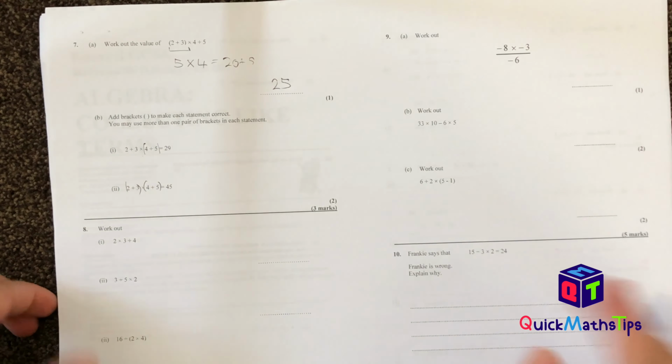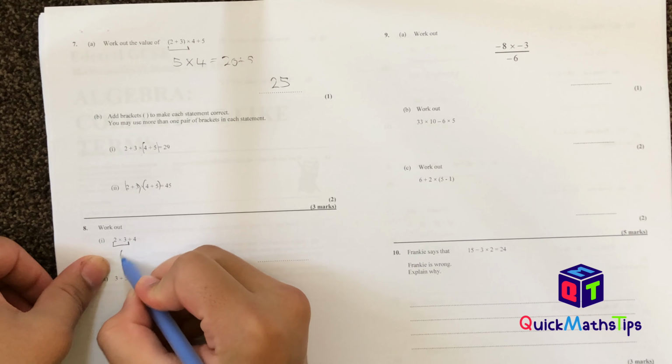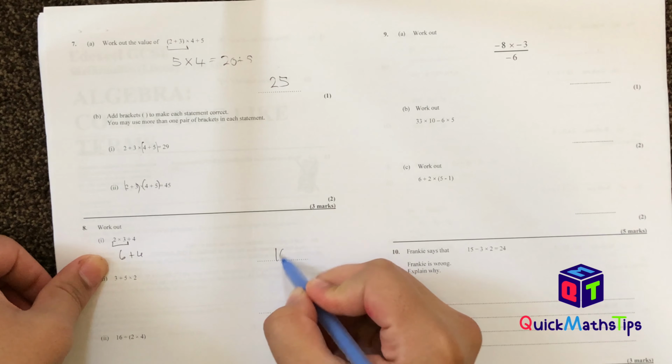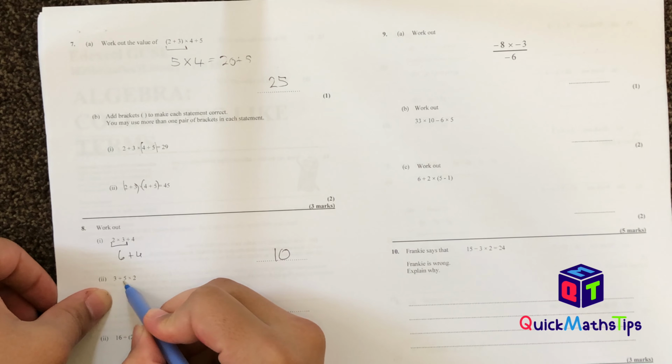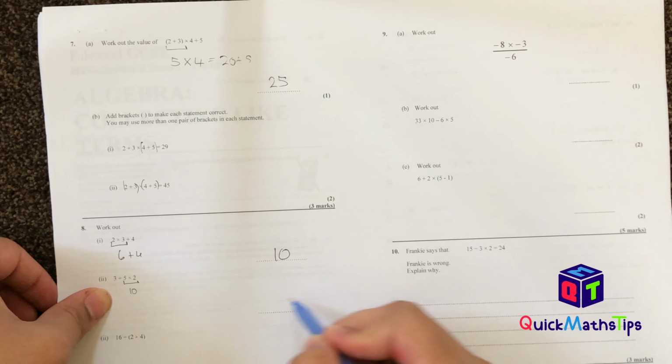Now this says work out 2 times 3 plus 4. Now multiplication comes first. 2 times 3 is 6. 6 add 4 gives me 10. 3 plus 5 times 2. 5 times 2 is 10. 10 plus the 3 gives me 13.